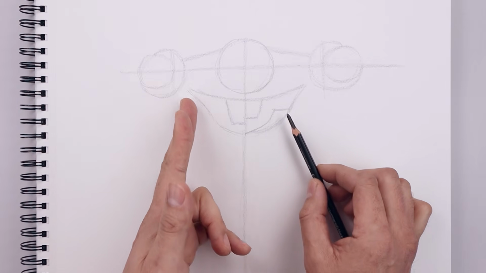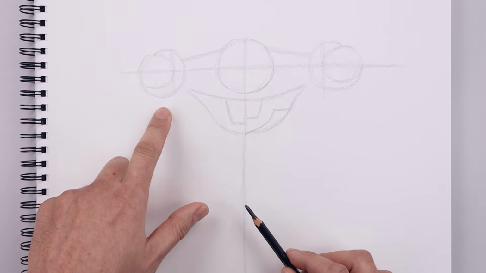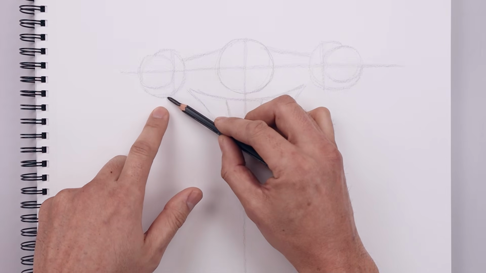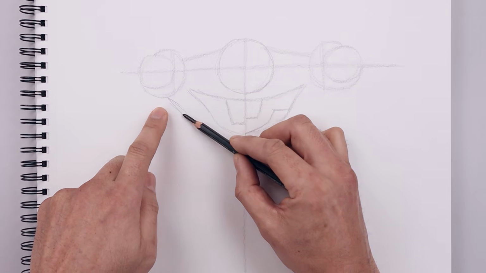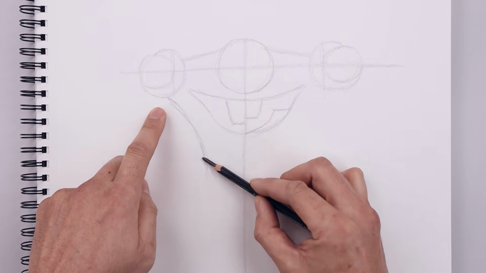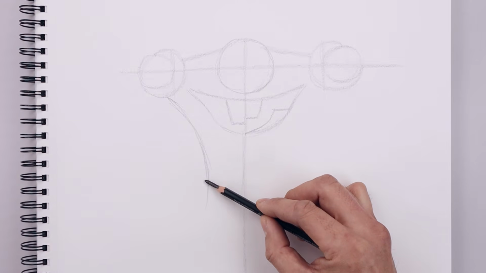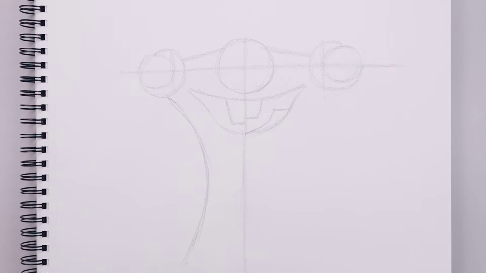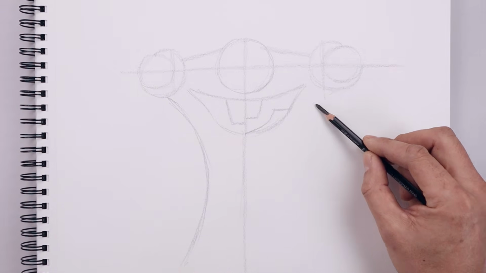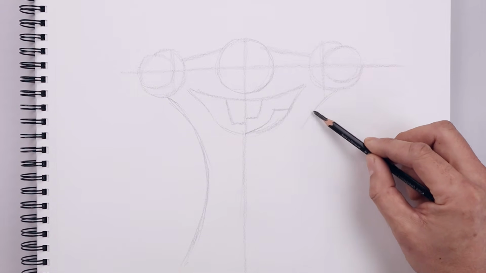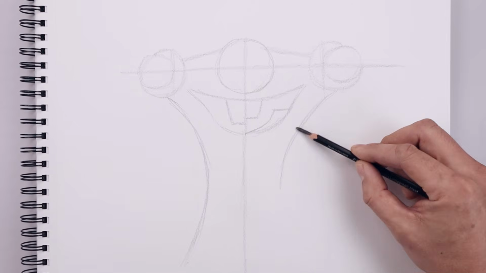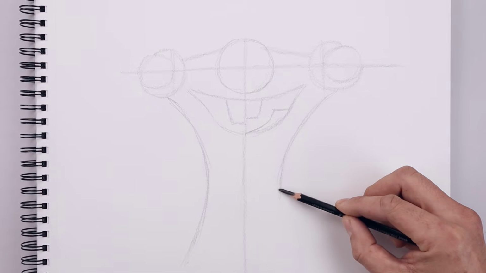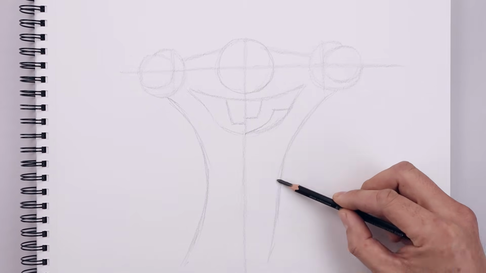Now we're going to draw the side of the neck coming down and then shifting over towards the left side. Let's start underneath the left eye, curve this in, and then bend that down, and then we'll bend this back out towards the left. Let's go underneath the right eye, curve this in, and then bend that down. Come down, and then bend that over towards the left side.